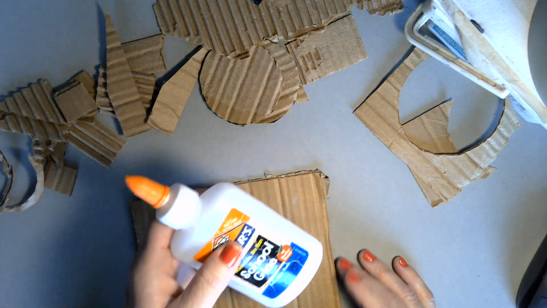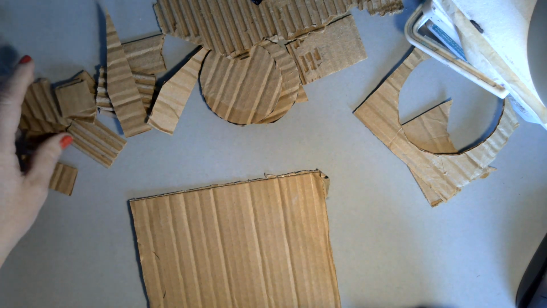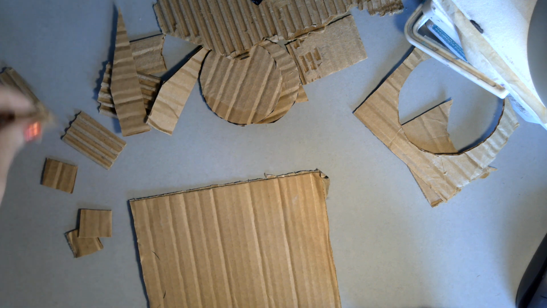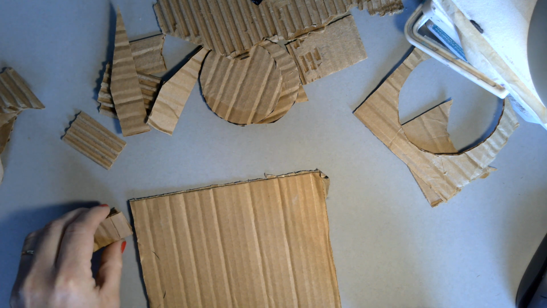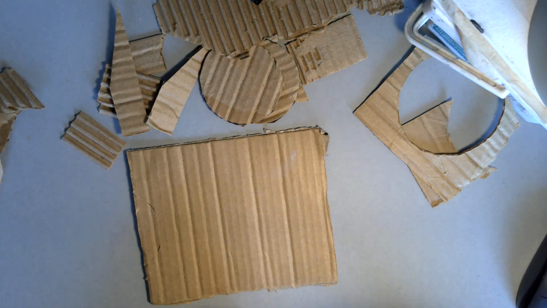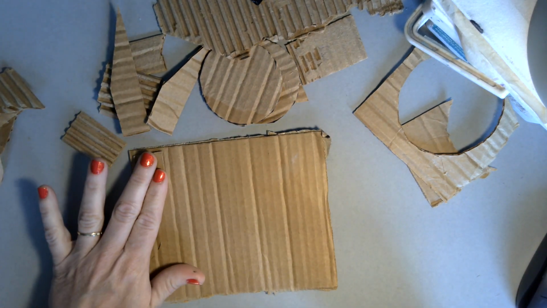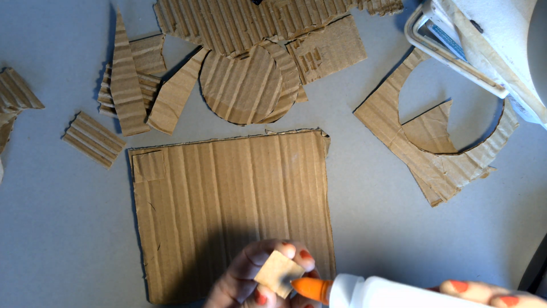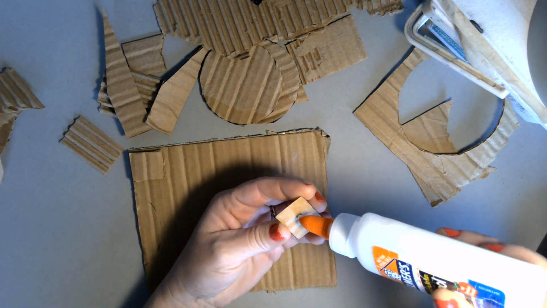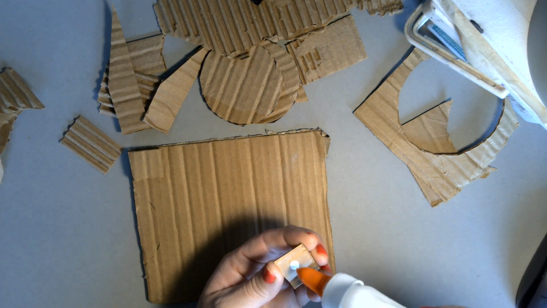All right. So I have some glue, and I'm going to be gluing down these shapes. And the focal point, let's see. I think I'm going to make my focal point in the corner. So I want layers. I don't want to just glue these shapes down at one layer. So I'm going to take one here, okay? And then I'm going to glue down the same shape on top of it. Building up a layer here.